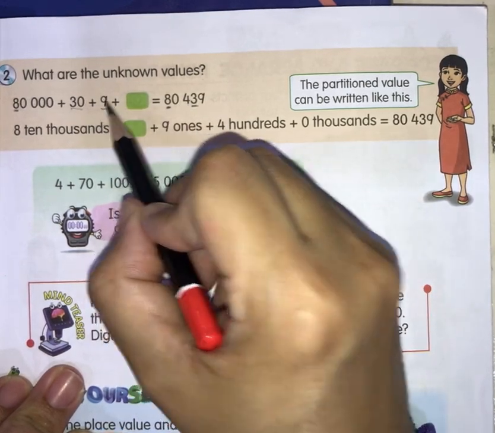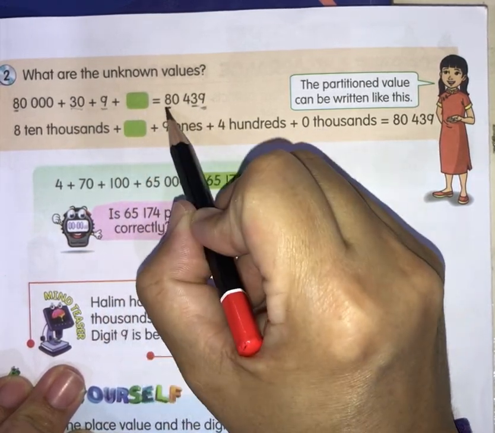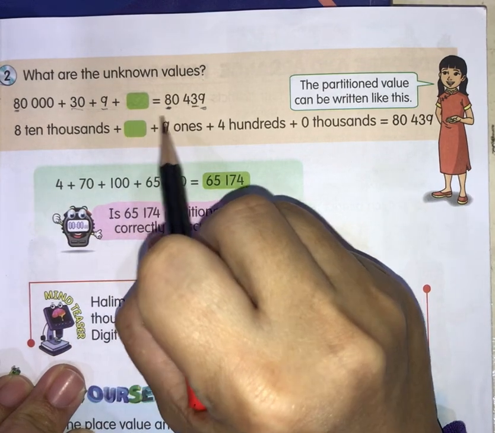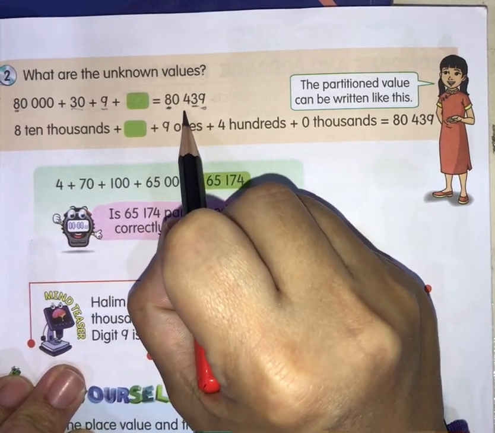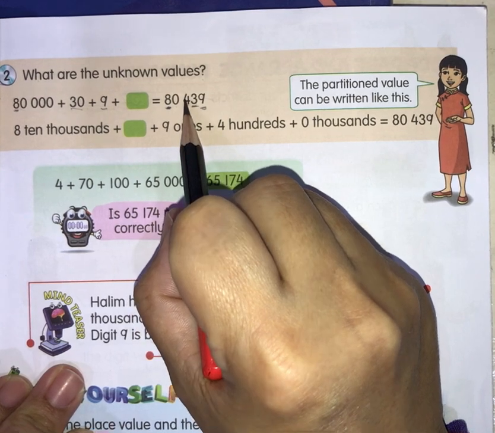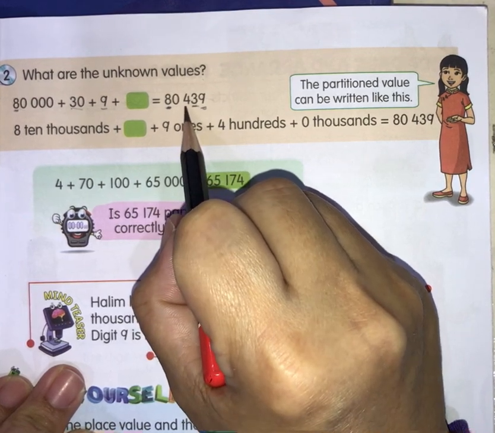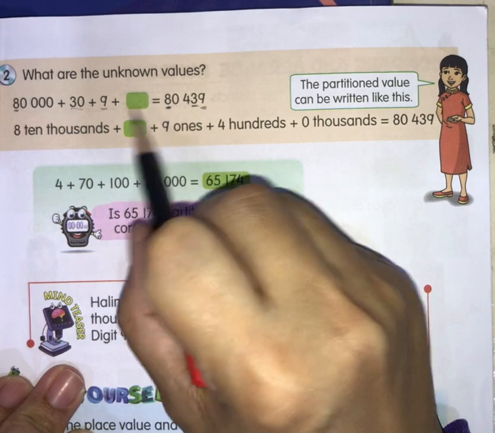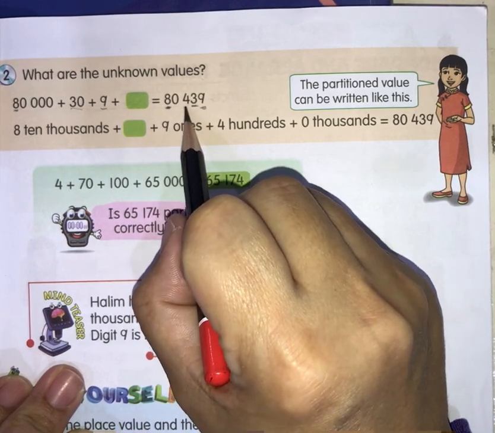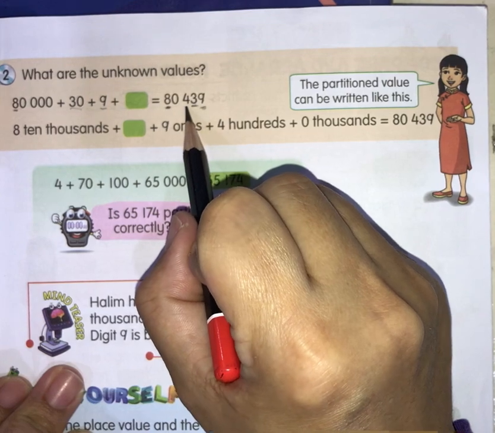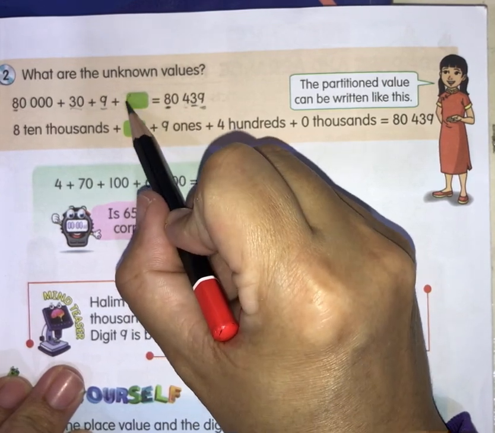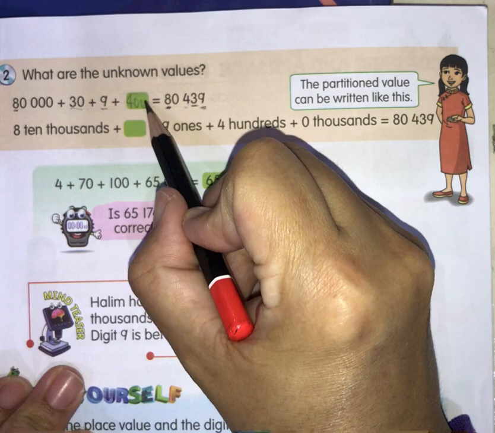We have 9. Yes, we have. So what is the digit that we haven't put in the answer? 4. What is the digit value for this 4? Ones, tens, 100. So it's 400. So you can write down 400.